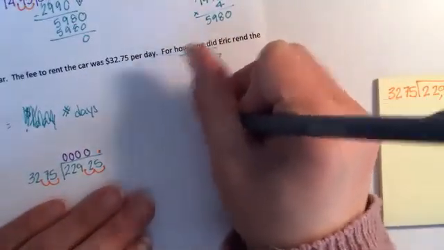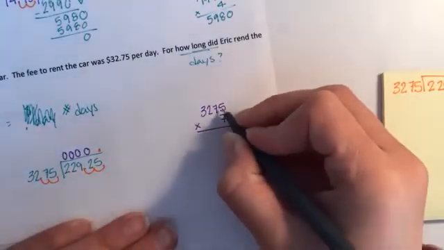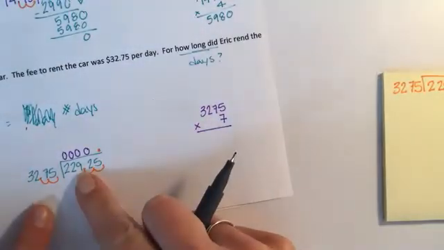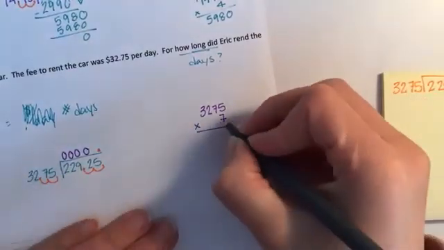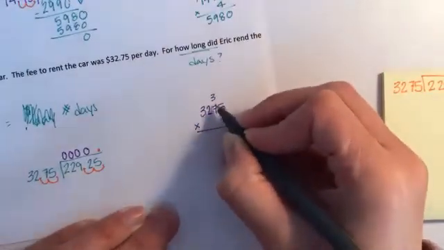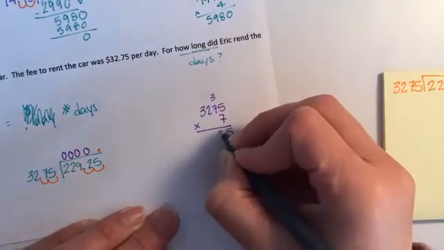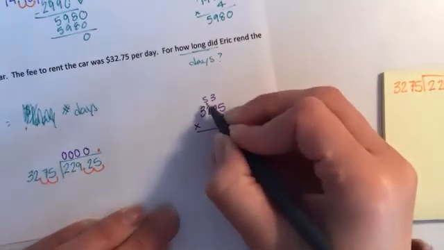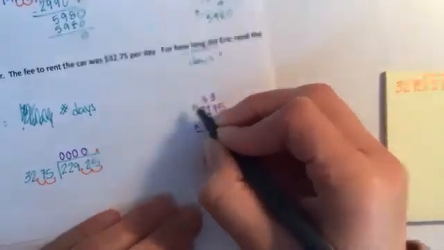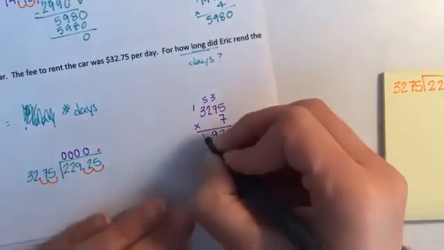3,275 times 7. 7 times 5. So what I did is I went to compatible numbers just to clue you guys in. That gives me a 35. 7 times 7 is 49, plus 3 gives me 52. 14 plus 5 gives me 19. 7 times 3 is 21, plus 1 is 22.